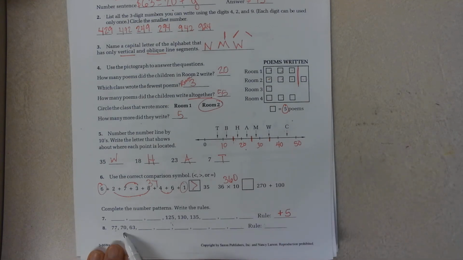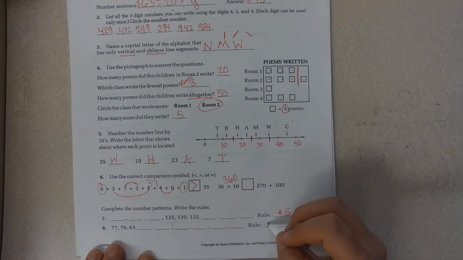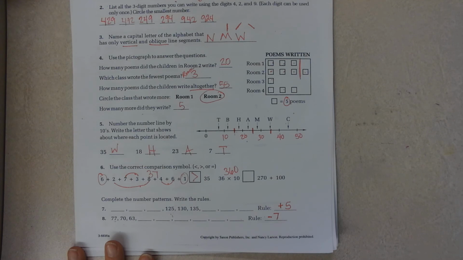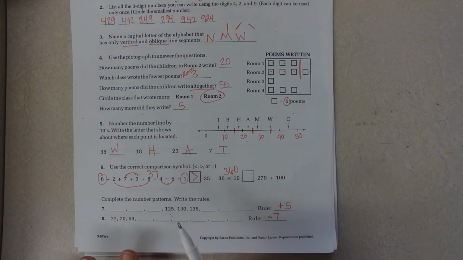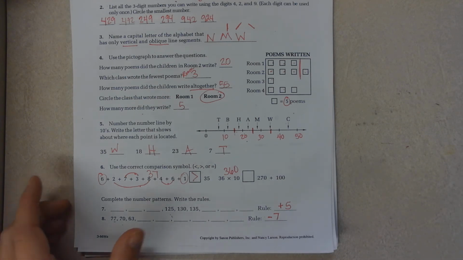70, 63, that's getting smaller, and it's getting smaller by 7 each time. Now, to answer this, you're either going to have to subtract by 7 each time, or do your multiples of 7. 7, 14, 21, 28, 35, 42, 49, 56, 63, 70. So if you can do your multiples, you can do this without having to actually think about the subtraction problem. And this concludes Lesson 66.